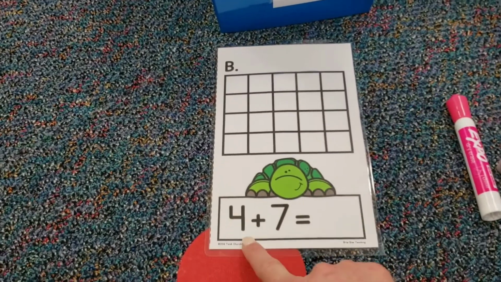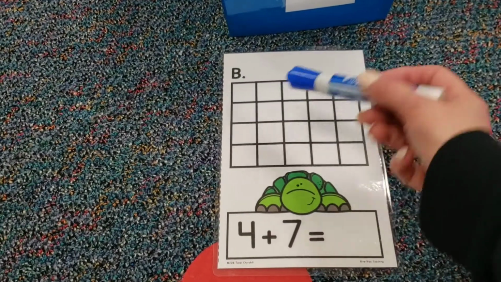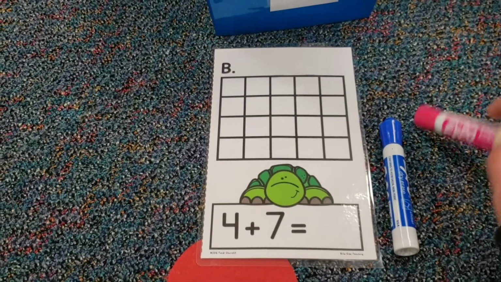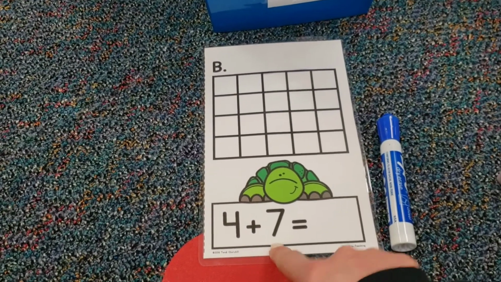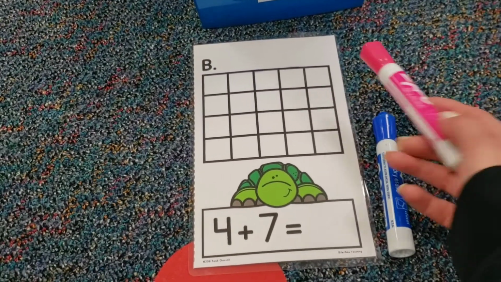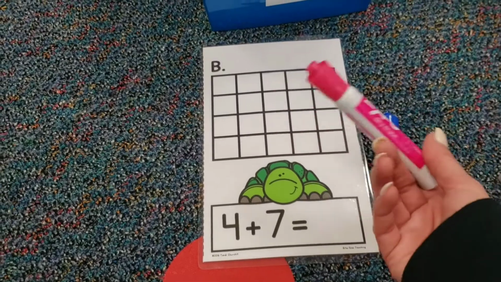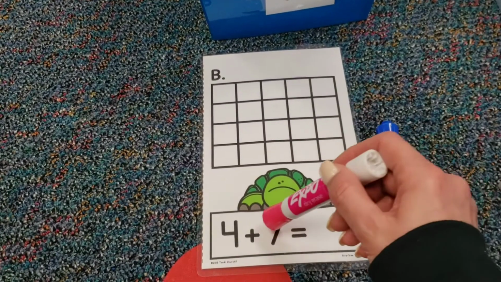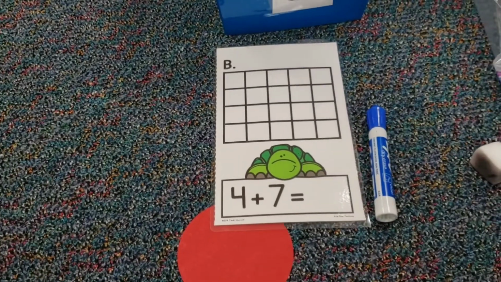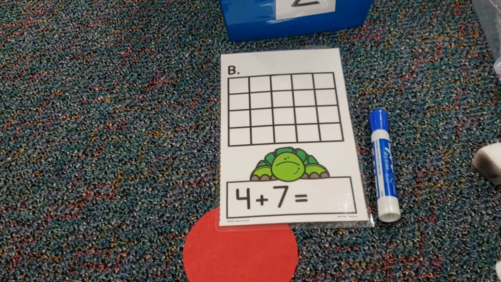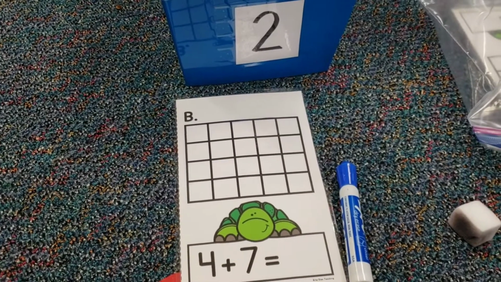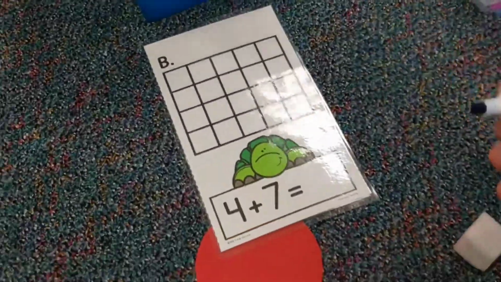And so for the first number, they would color in however many they need for that number. And then for the next number, they would start with the pink. It doesn't matter what color. And then they would go ahead and mark how many they need for that number. And then they add them all together and give me the answer. So it's just for addition, because we did work on numbers up to 20, addition to 20.